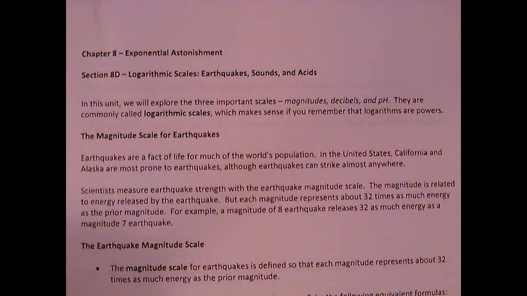Earthquakes are a fact of life for much of the world's population. In the United States, California and Alaska are most prone to earthquakes, although earthquakes can strike almost anywhere. Scientists measure earthquakes' strength with the earthquake magnitude scale.